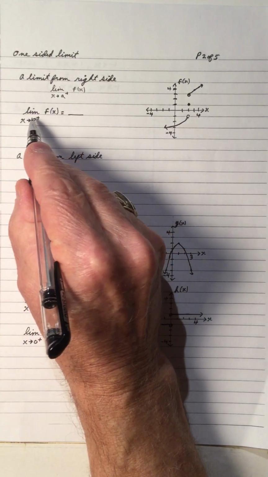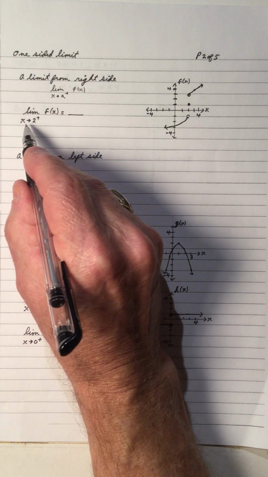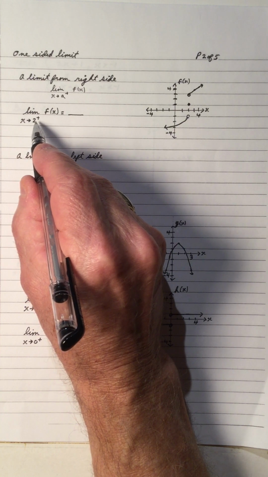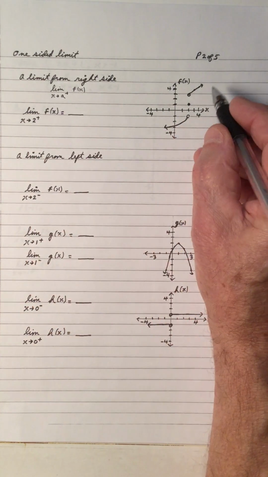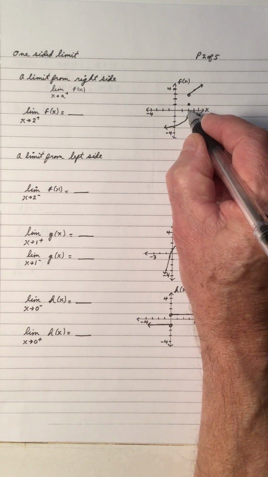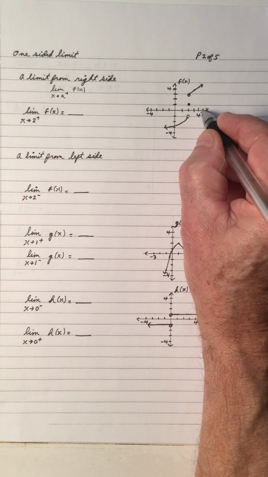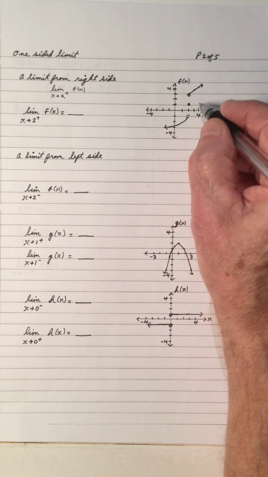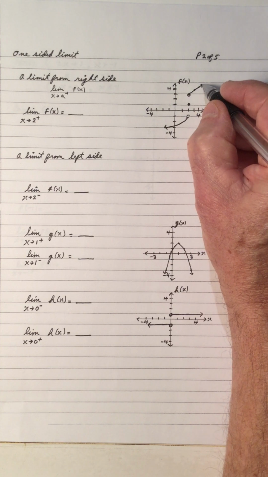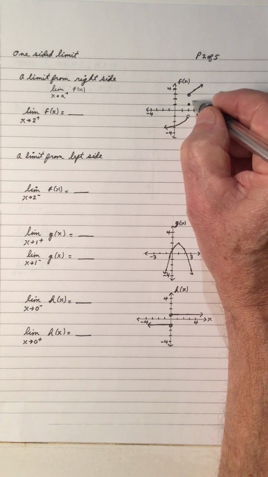So in relation to this notation, this is the limit of f of x as x approaches 2 from the right side. So as x comes in to 2, x is 5, 4, 3, 2. When x is 5, we're right here. When x is 4, we're right here. When x is 3, we're right here.